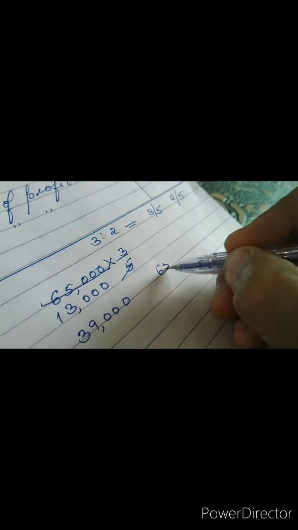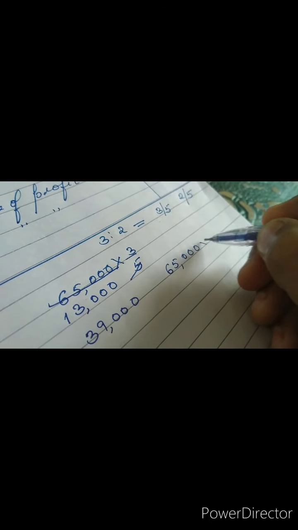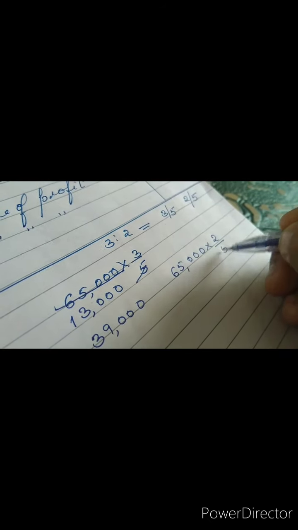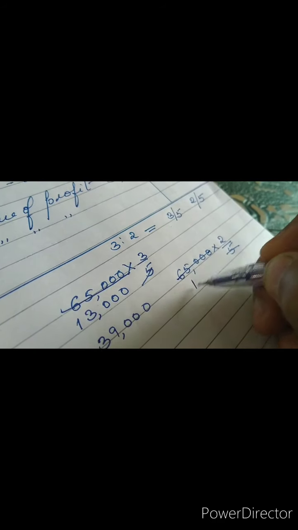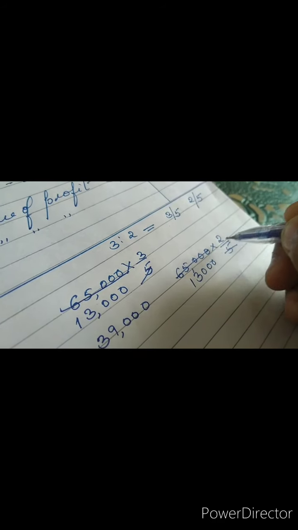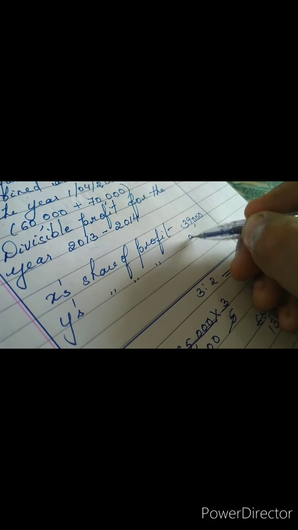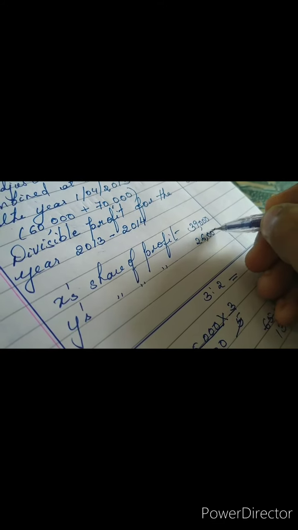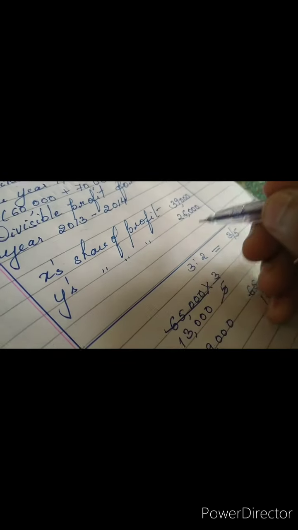And the share of the 65,000 which should be taken by Y is 2 by 5. Again 5 ones are 5, 5 thirteens are 65, so 13,000. If we multiply it by 2, we get 26,000. So this is how it is done, dear students.